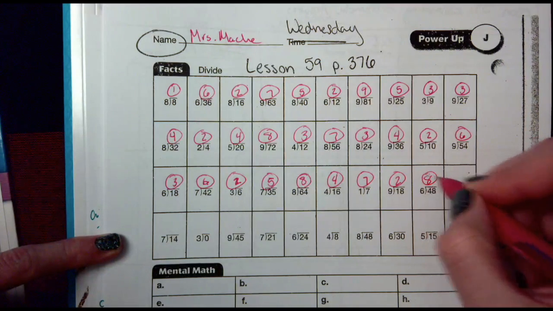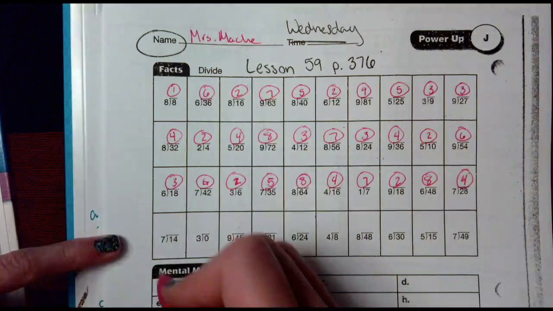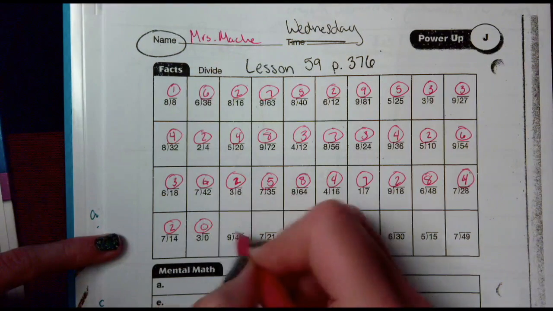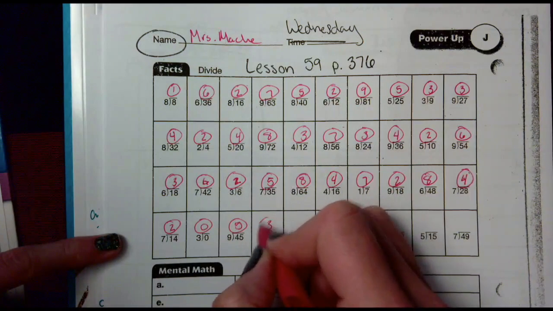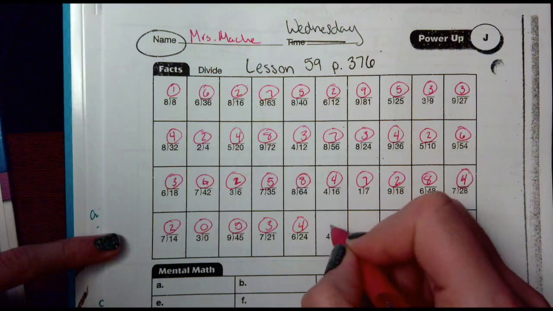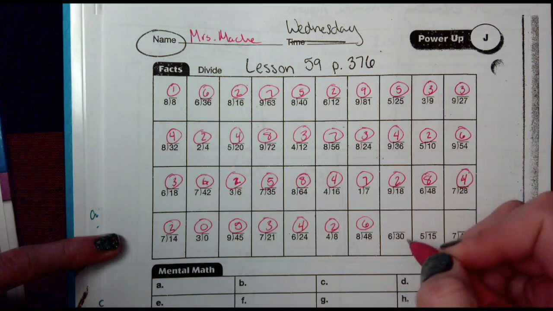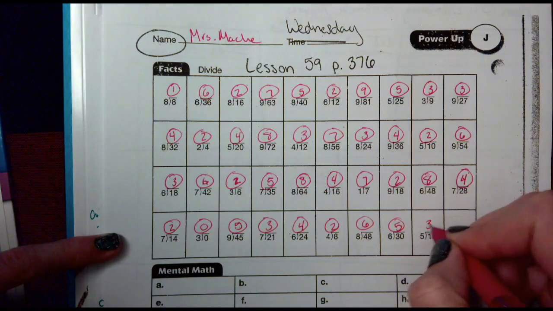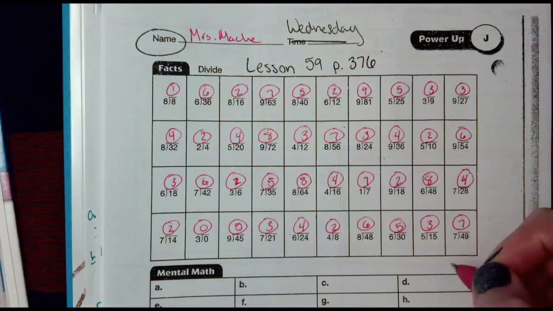48 divided by 6 is 8. 28 divided by 7 is 4. 14 divided by 7 is 2. 0 divided by 3 is 0. 45 divided by 9 is 5. 21 divided by 7 is 3. 24 divided by 6 is 4. 8 divided by 4 is 2. 48 divided by 8 is 6. 30 divided by 6 is 5. 15 divided by 5 is 3. 48 divided by 7 is 7.